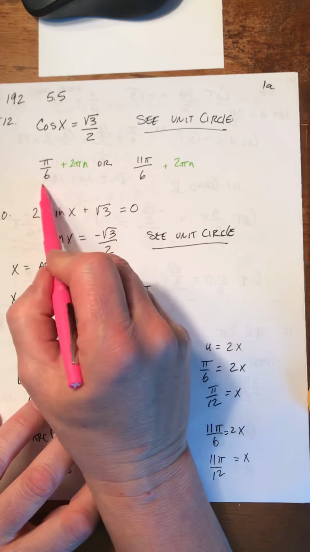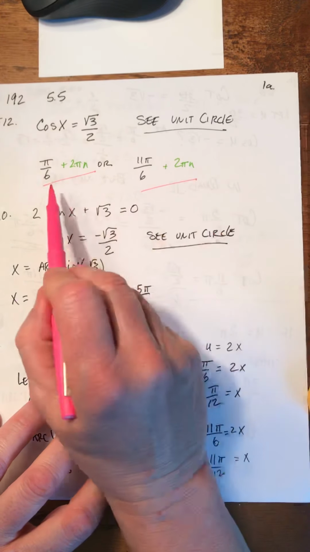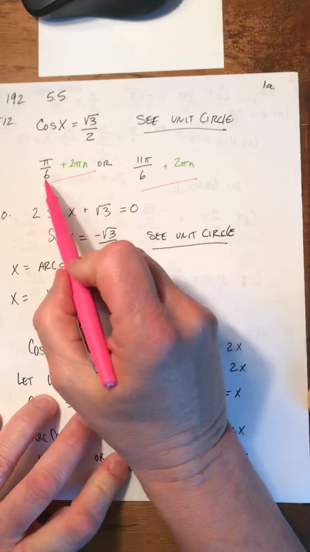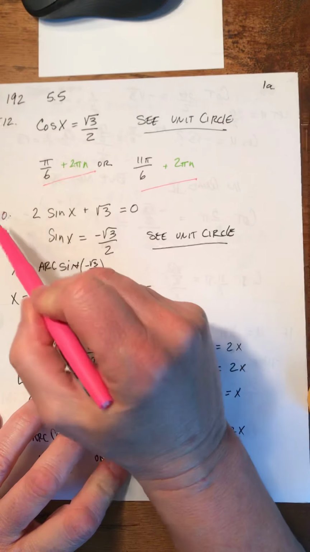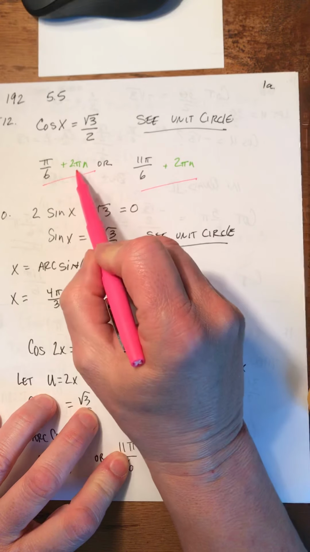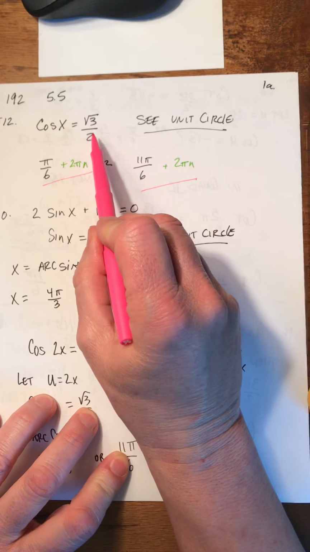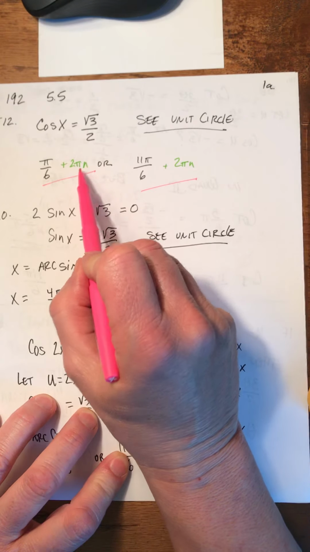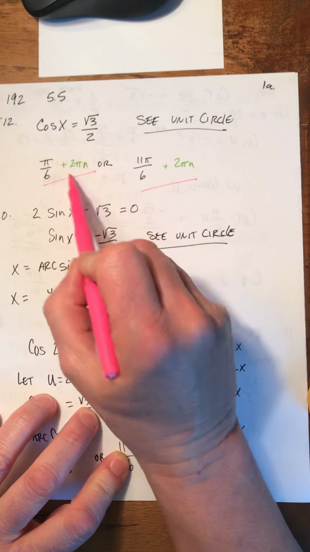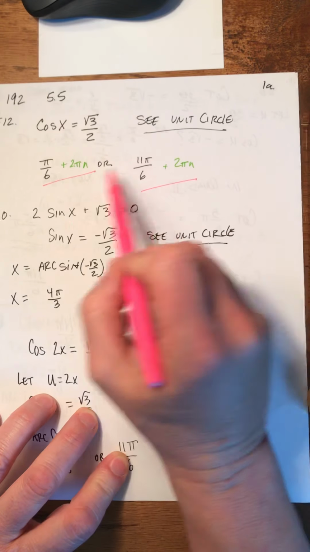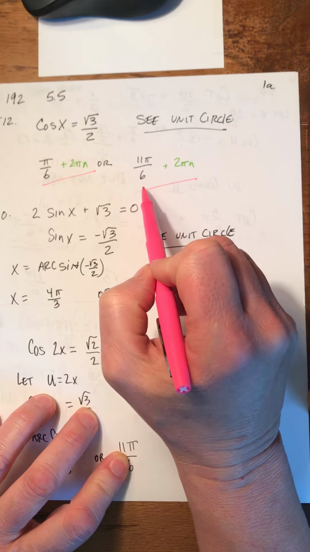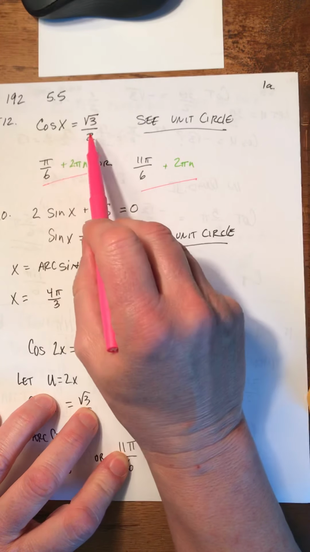The back of the book will give this kind of answer. It'll say plus 2 pi n, or 2n pi. This says pi over 6 plus every time you go around that circle 2 pi times, you're going to get that same answer, whether n is you go around 5 times, or 10 times, or 2 times. So this part won't be on your quiz.